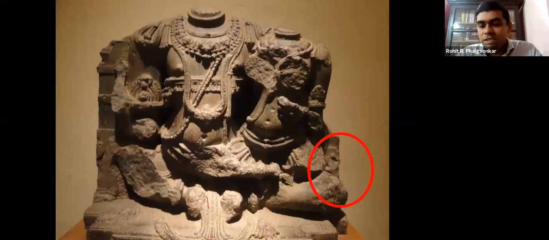I would just like to tell you why iconography plays an important role in archaeology today. There are various sculptures which are found mutilated, so you don't understand whose sculpture this is. Here you see there is no attribute, no weapon, no lotus, nor the headgear.